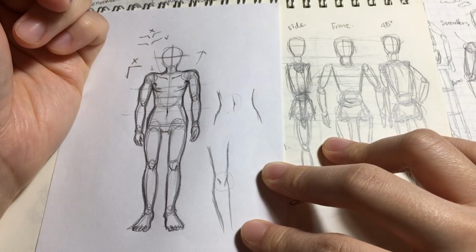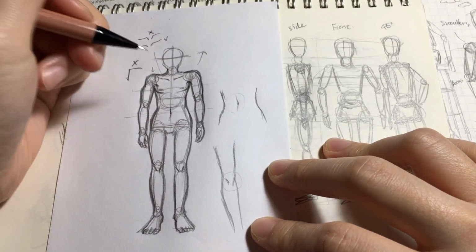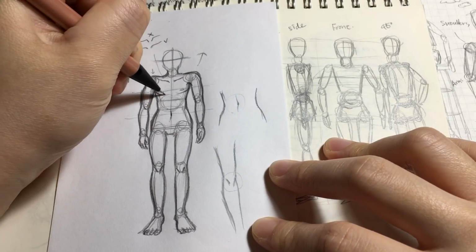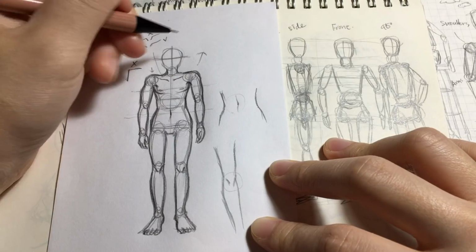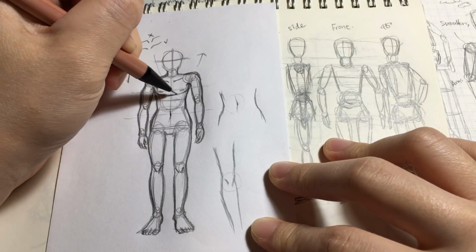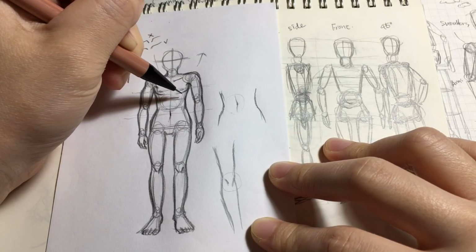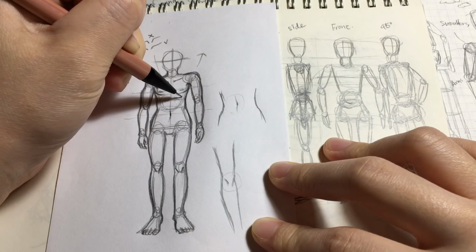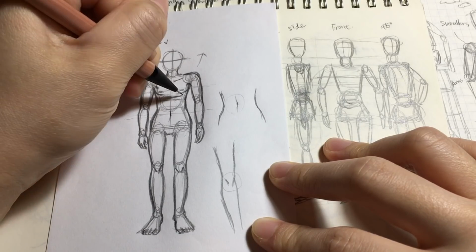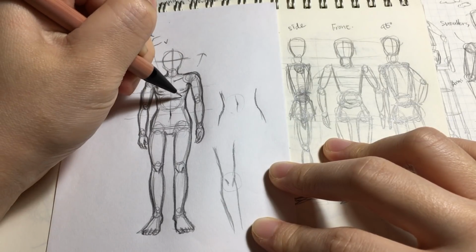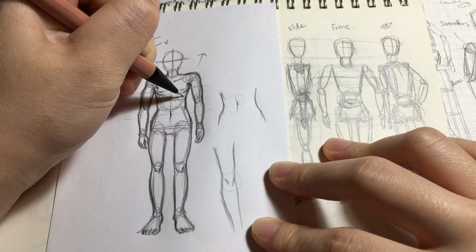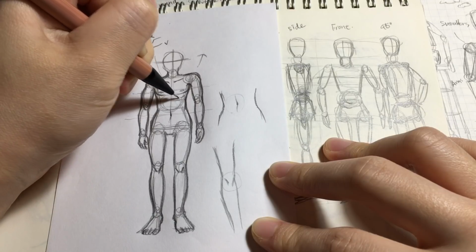Like this, belly button, and you can add some ribs, rib lines to the body if you like, about here.